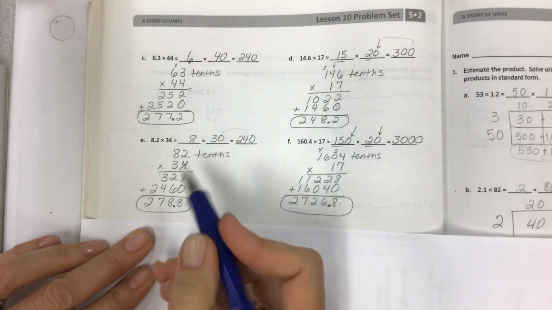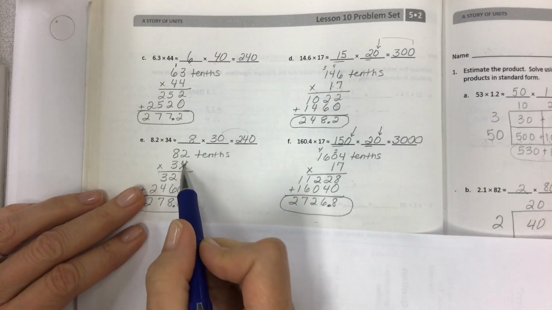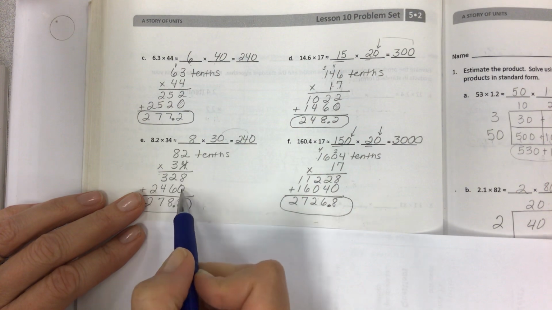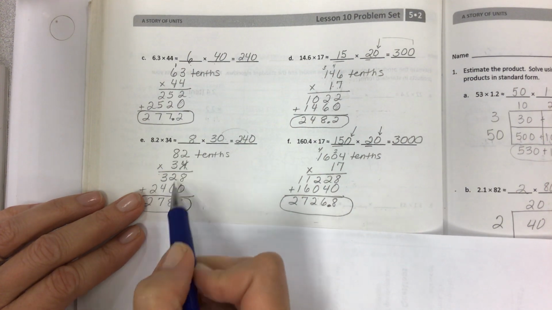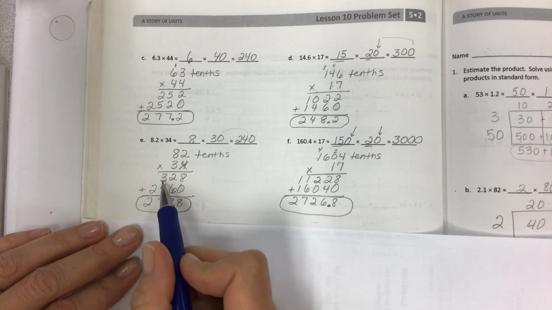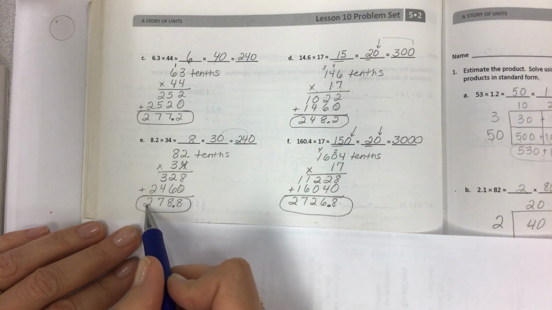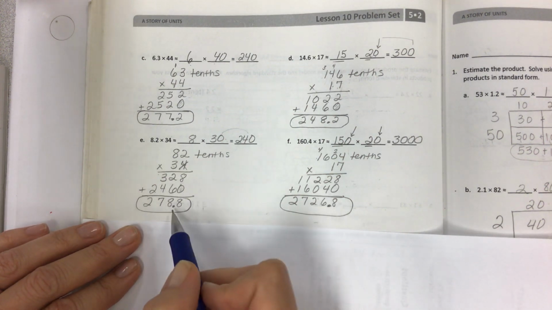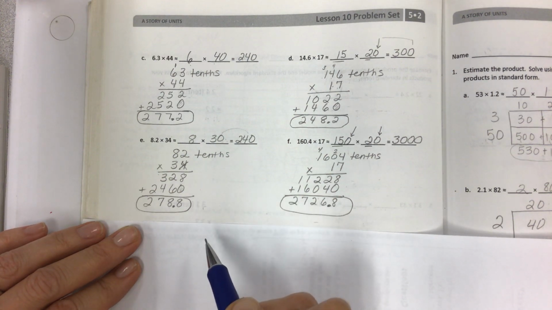And let me move that so you can see it. 4 times 2 is 8. 8 times 4 is 32. Hold this with a ghost 0. 3 times 2 is 6. 3 times 8 is 24. Add, add, add. Drop it down. It's tenths, so put in the decimal.